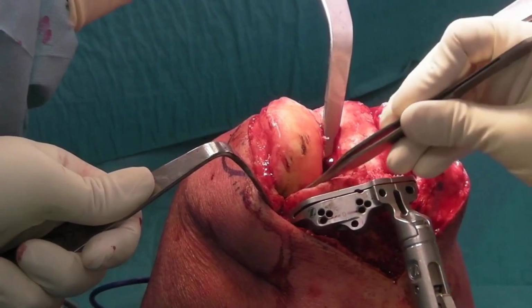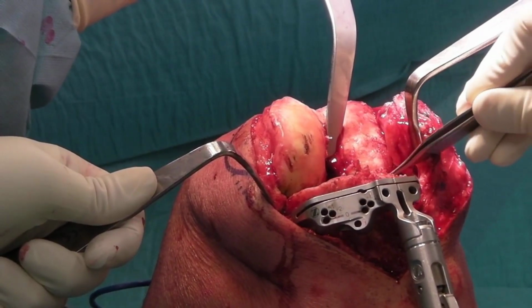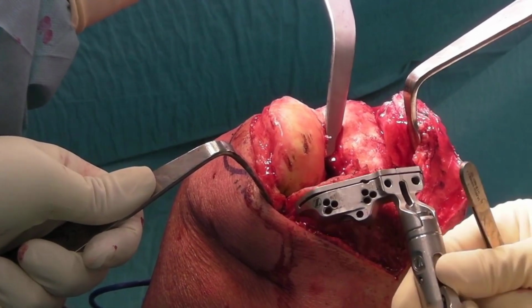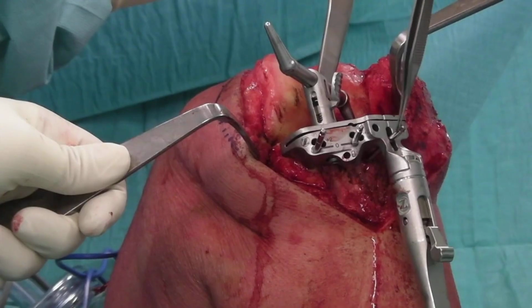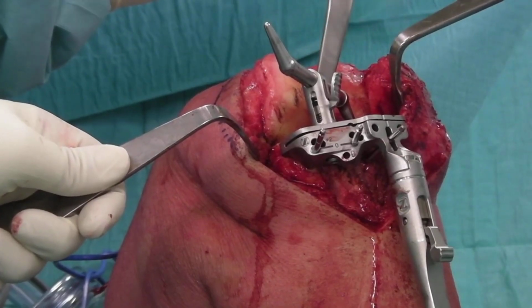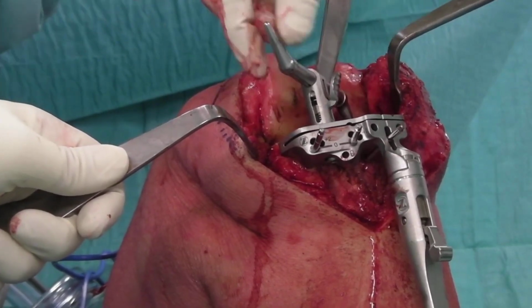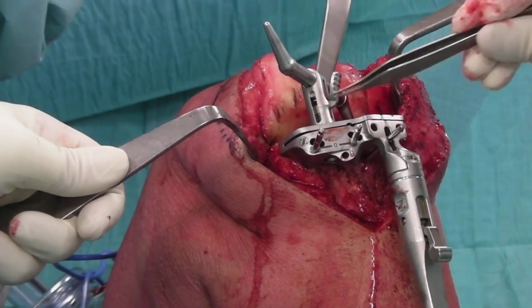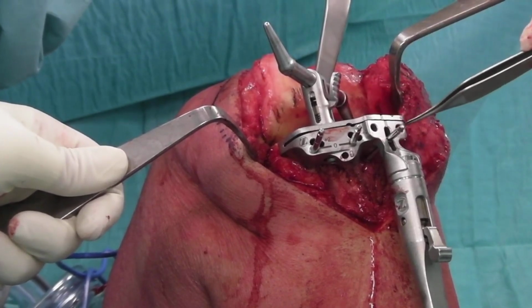Now we can start using the instruments that will help us make the bone cuts, which must be precise and perfectly flat. It is thanks to these instruments that we can plan the degree of correction we want to give to the knee axis.